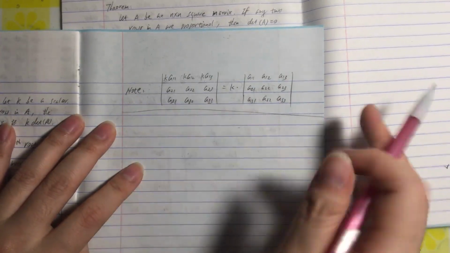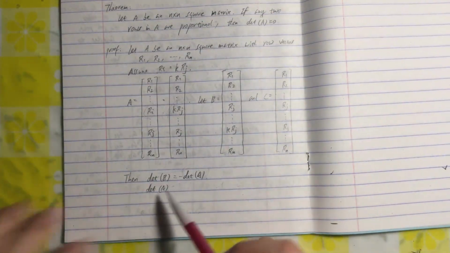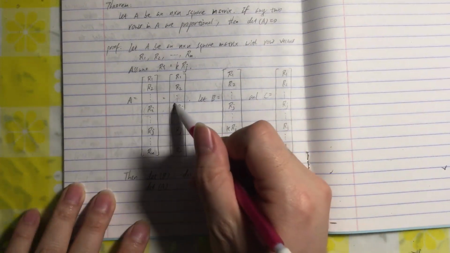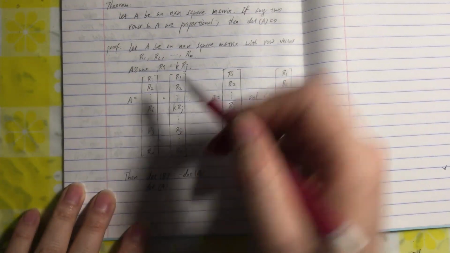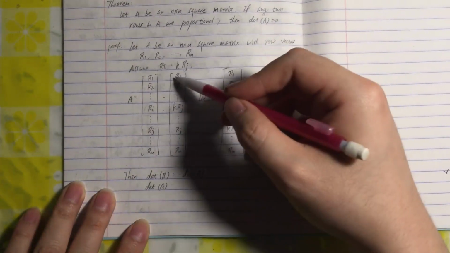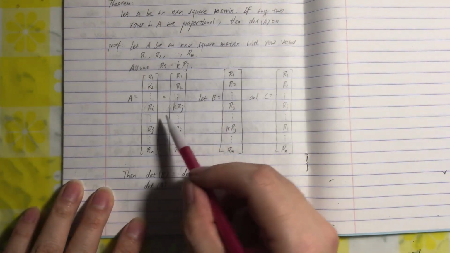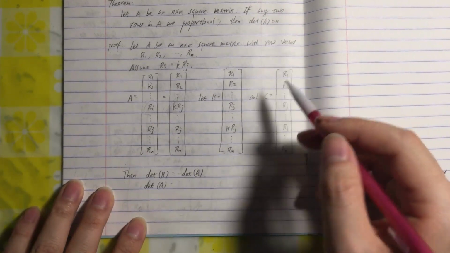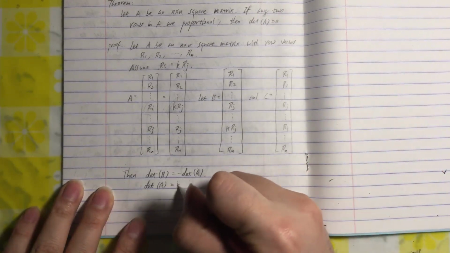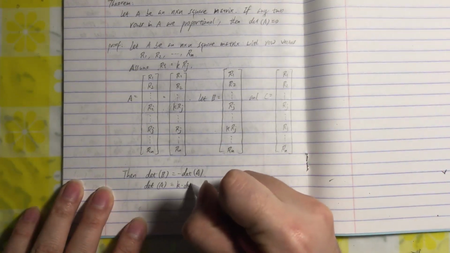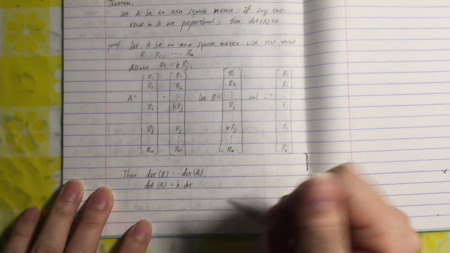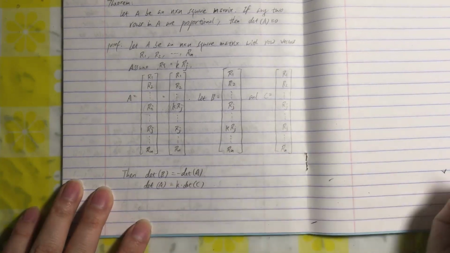So if I pull out k from the ith row, what's left is the same as matrix C. So that equals k times the determinant of the resulting matrix, which is matrix C.